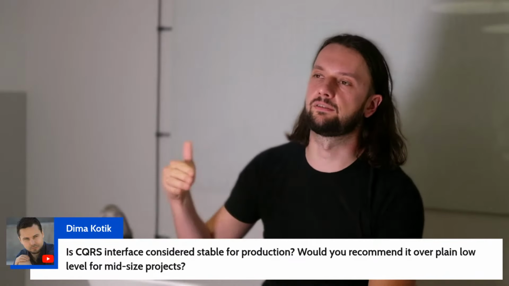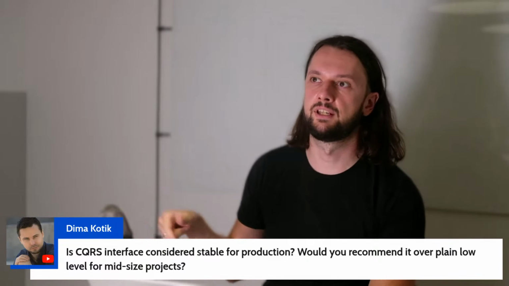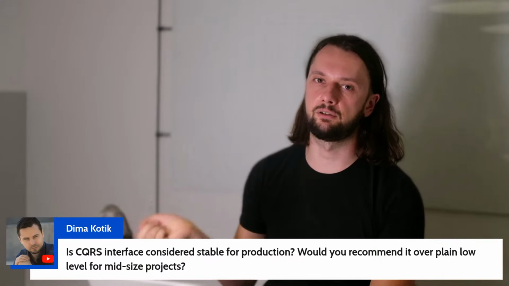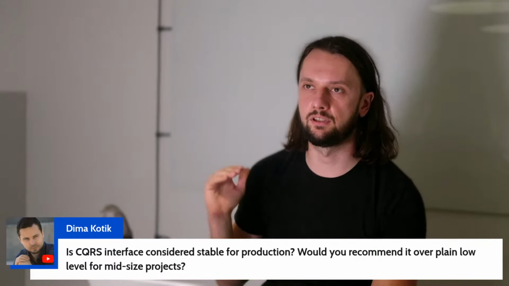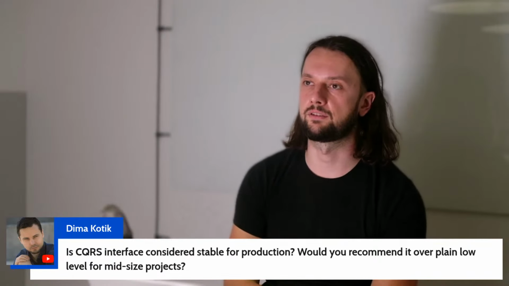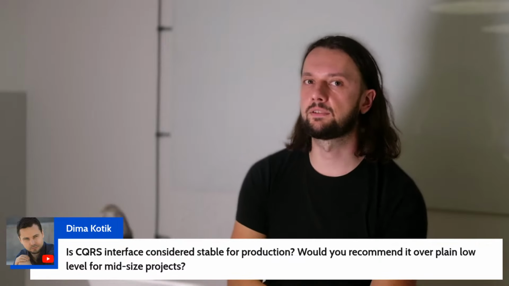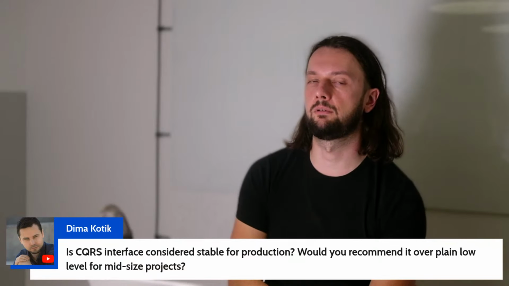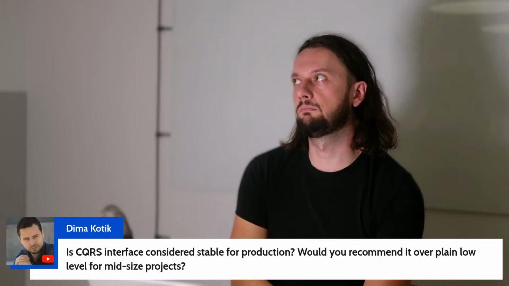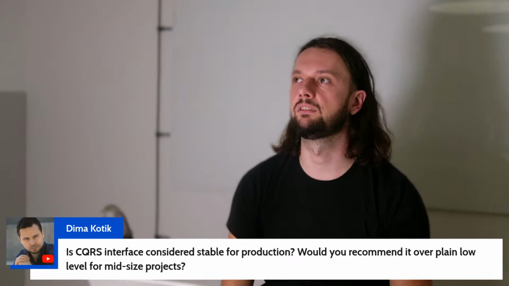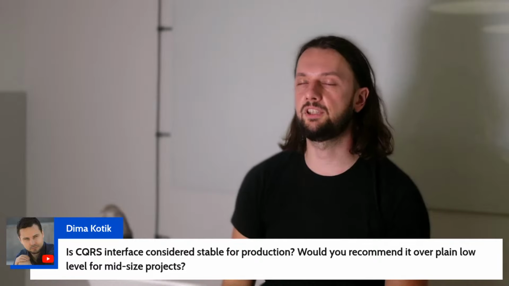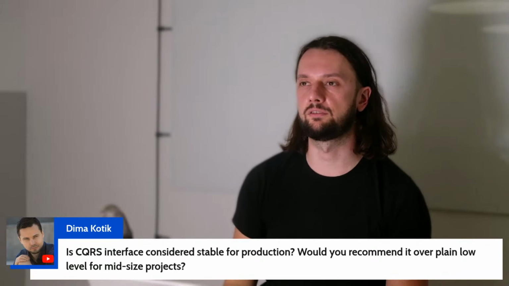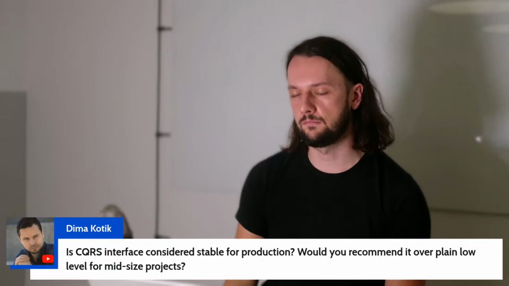So the interfaces for handlers are totally the same. The thing that we recently added is the support of generic handlers. And this is a super nice thing because it's making implementation of handlers much easier. And yeah, it's totally stable and we totally recommend using that. I would even probably say that it can be the default for projects. So at the beginning, I would say check if you can use CQRS, and if you can, use that.